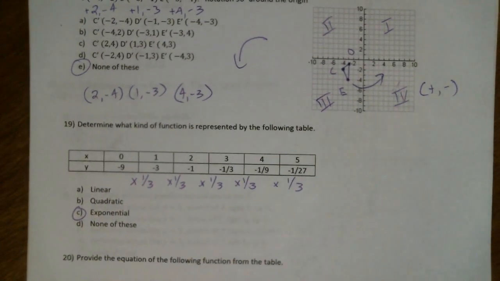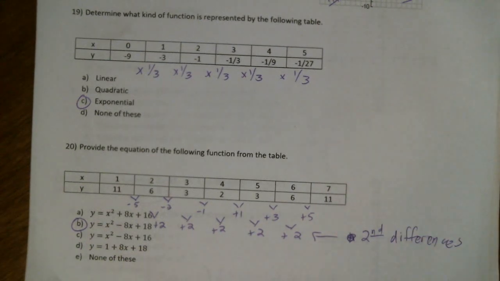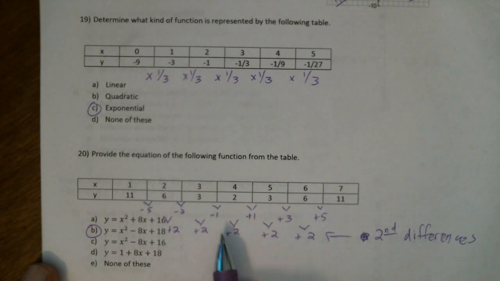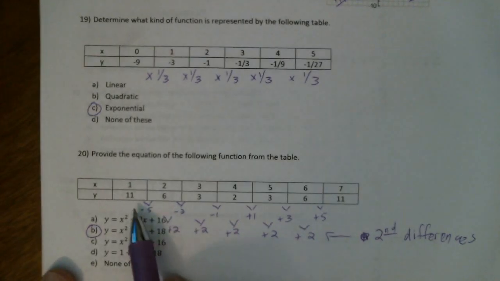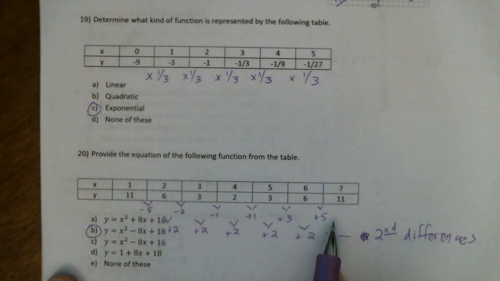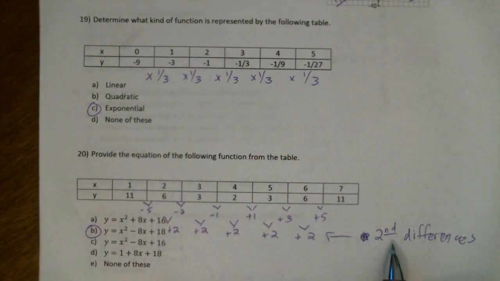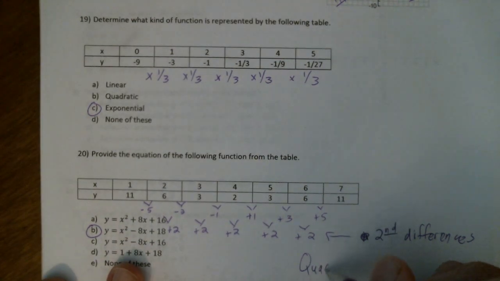Number 20, what's the equation of this function using the values in the tables? So first of all, you got to figure out what kind of function it is. If I look at my first differences, I'm going down 5, down 2, down 1, plus 1, plus 3, plus 5. So the first differences are not the same, so it's not linear. But if I look at the differences of the differences, going from -5 to -3, that's plus 2, plus 2, plus 2. So all of these second differences are the same, so that means we are in quadratic land.